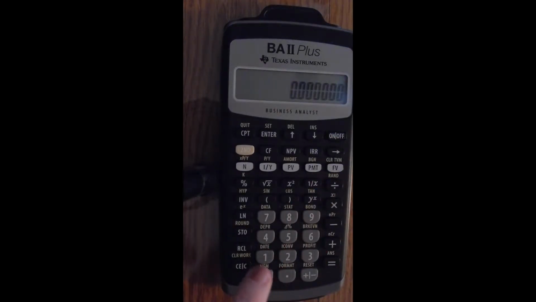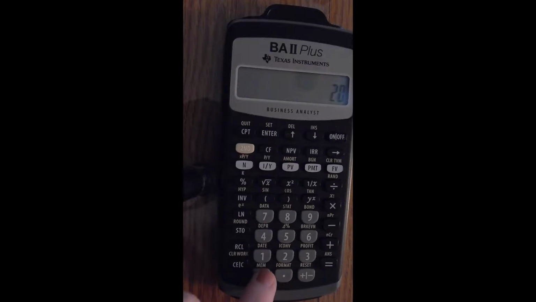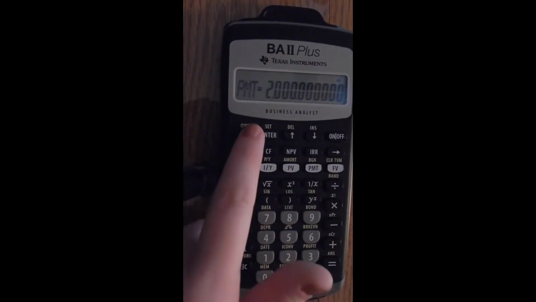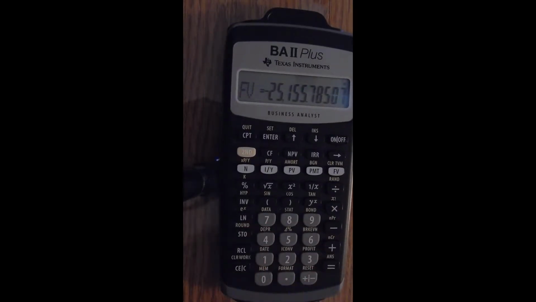So we can go ahead and put in 10 for N. And we know we receive an interest rate of 5%, so that's IY. And we're going to place the 2,000 under payment. And then we can go ahead and hit compute, future value. And this tells us that in 10 years, our $2,000 investment per year will give us a total sum of about $25,156.